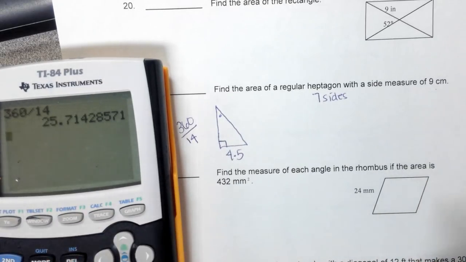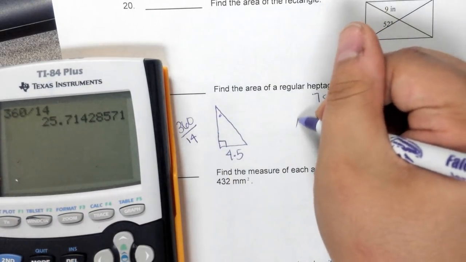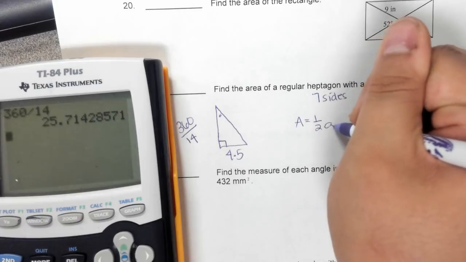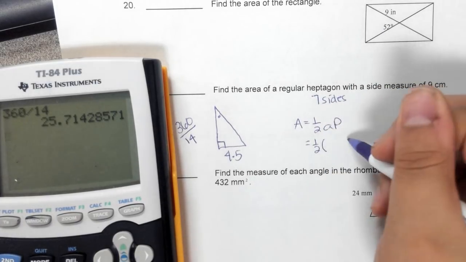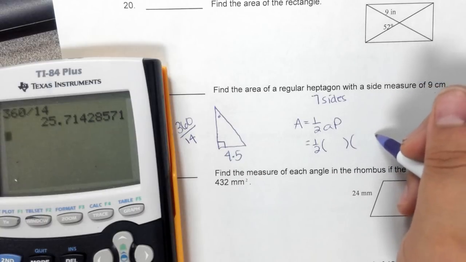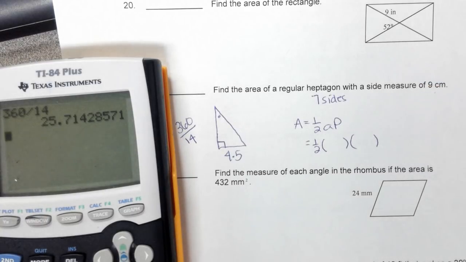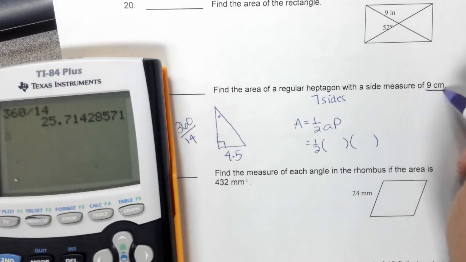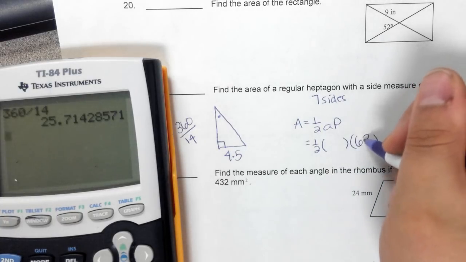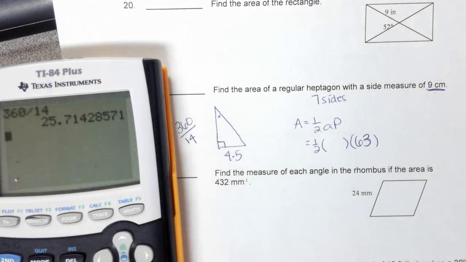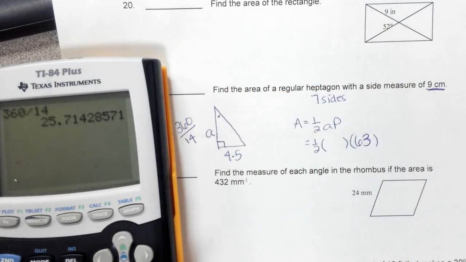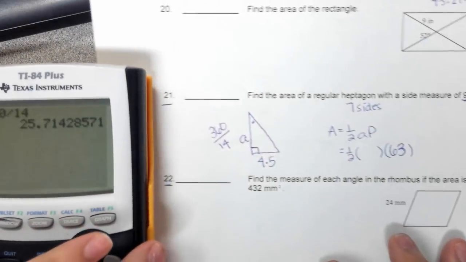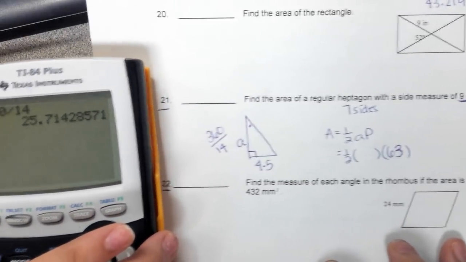Focus. Alright, area equals 1/2 AP. I gotta find my apothem. What about the perimeter? Well, the perimeter is 63, because each side is 9 and there are 7 sides. So I need to find the A. This is gonna be so ugly, y'all. Sorry I did this to you. I'll just close my eyes.